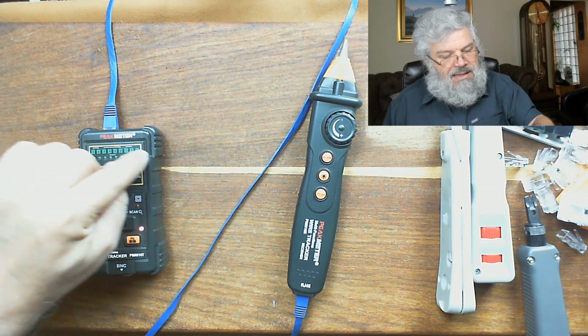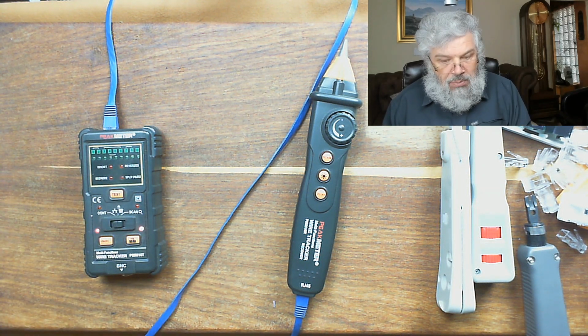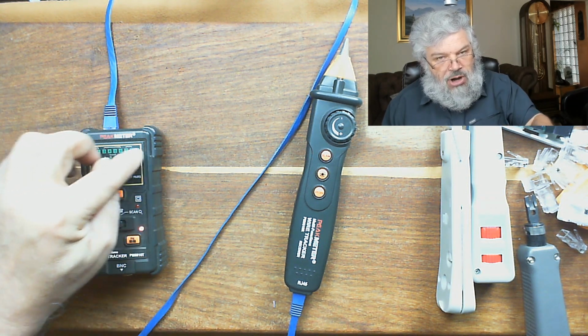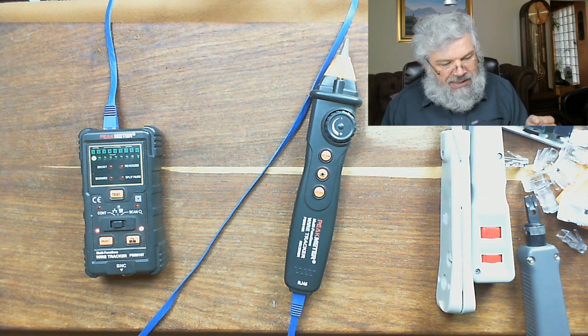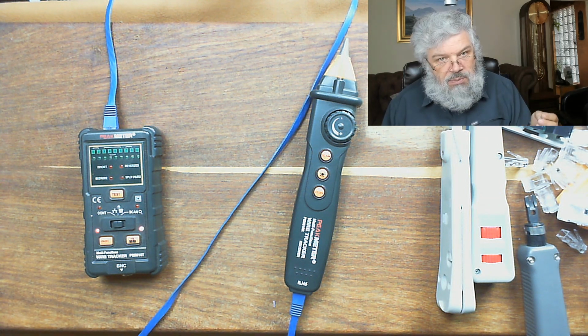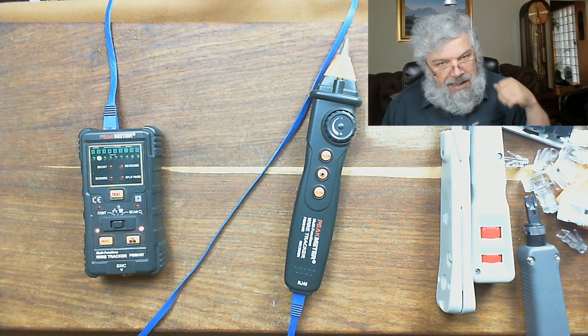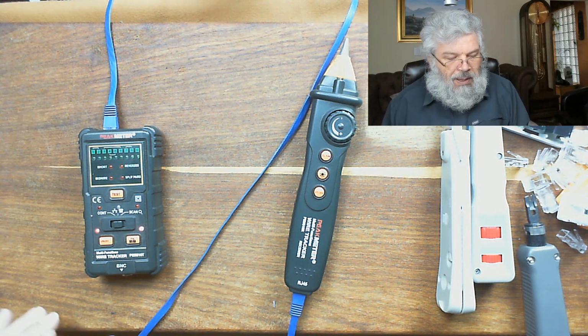What I'm seeing here indicates a problem. So even though this is a commercial cable, something is wrong in it, and what that would typically mean with a homemade cable is that I've got to snip it off and attach a new plug on it.